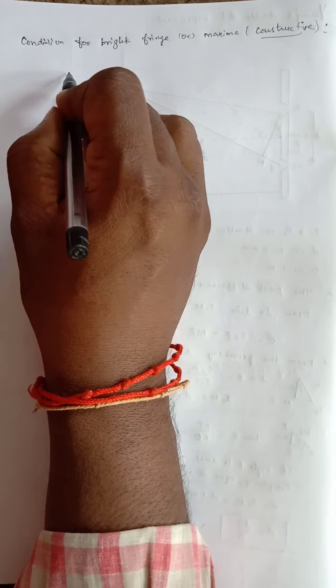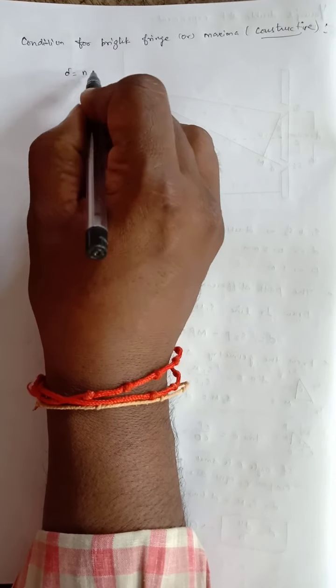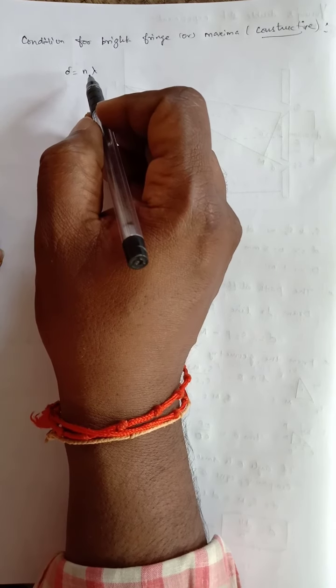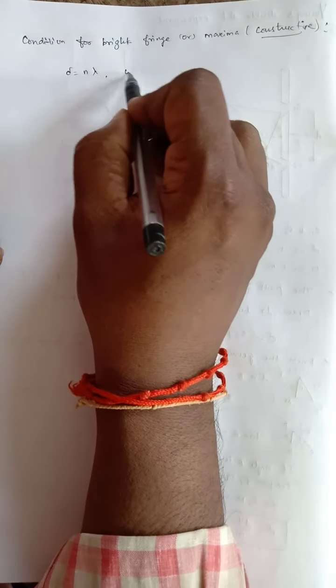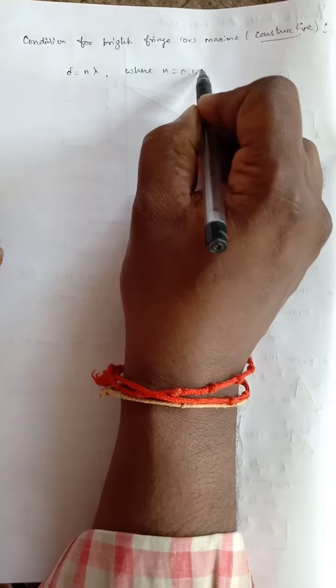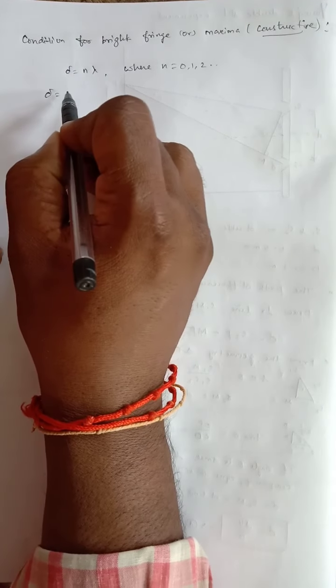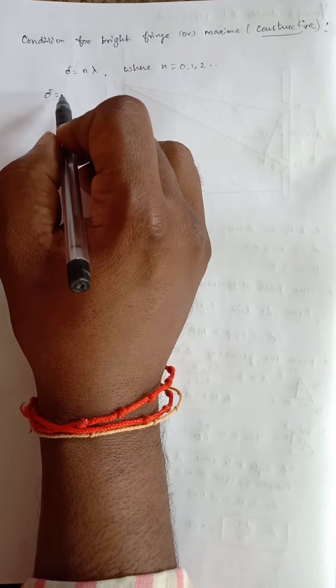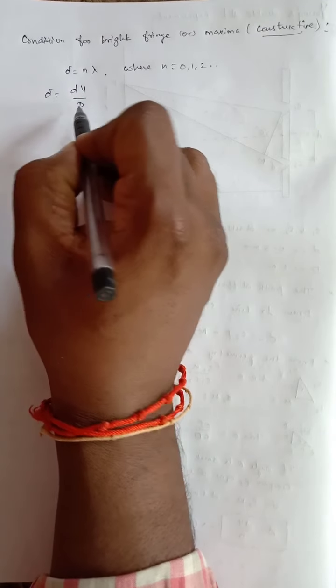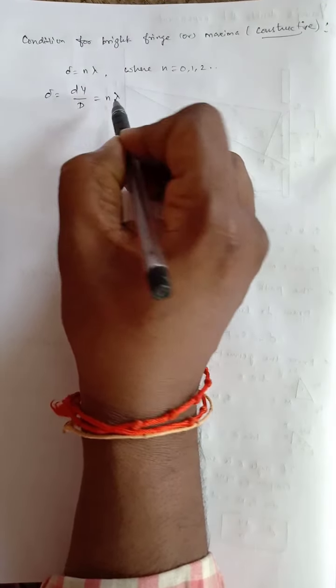The path difference delta should be n lambda, where n is an integer and lambda is the wavelength. Here n is equal to 0, 1, 2, etc. So what is the formula we have for the path difference delta? Small d y by capital D is equal to what? n lambda.